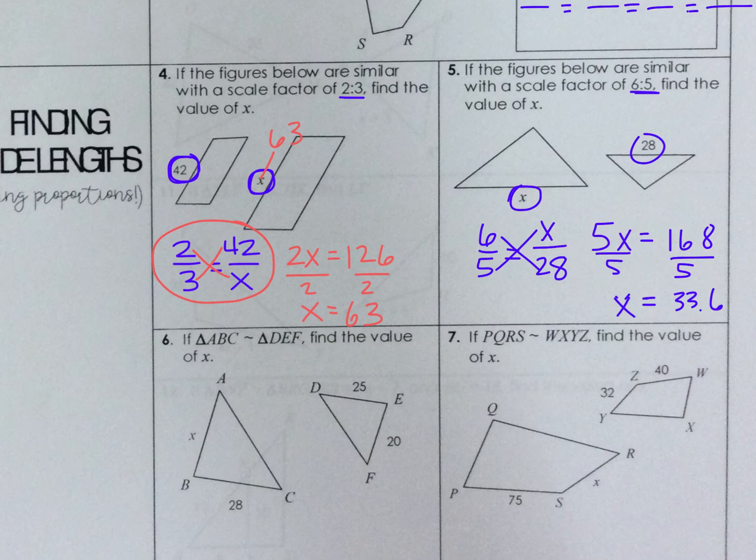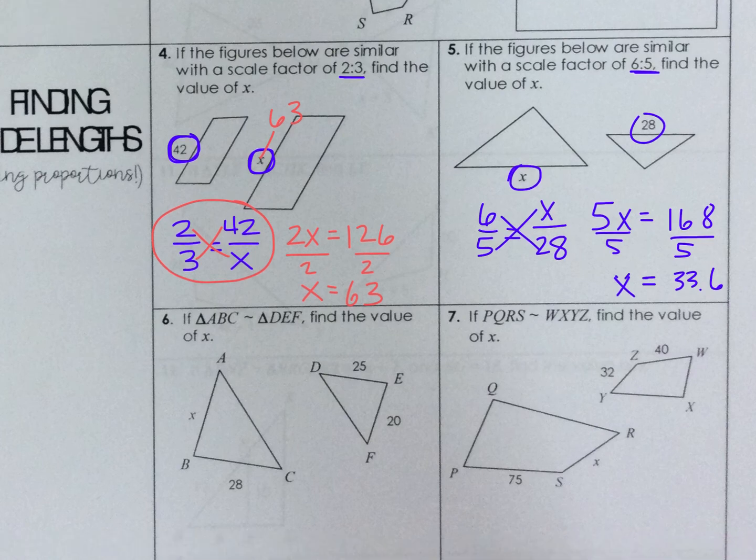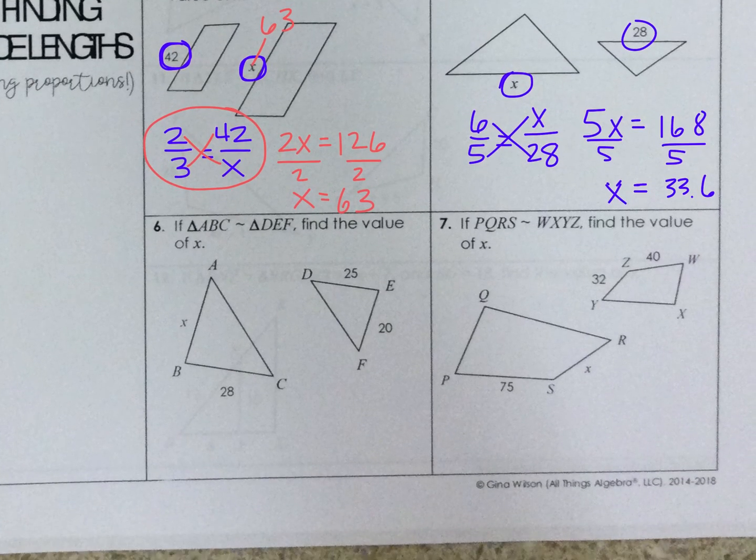All right. This time, we're going to have to mark up our triangles before we know how to set up our proportions. I'm going to go ahead and call this triangle 1 and triangle 2 just so it makes more sense when we're talking about it. AD, BE, CF.